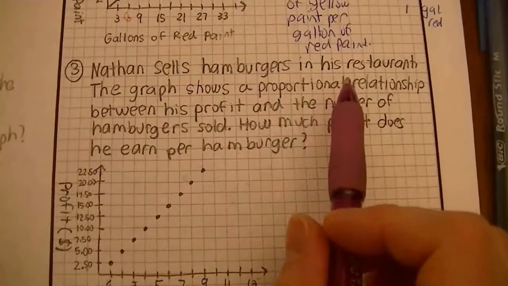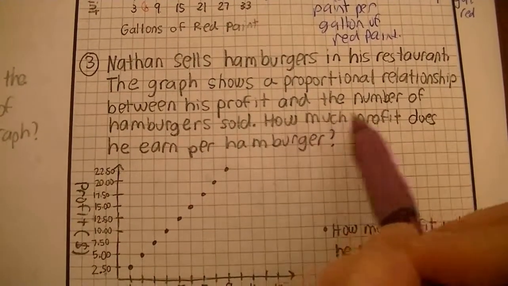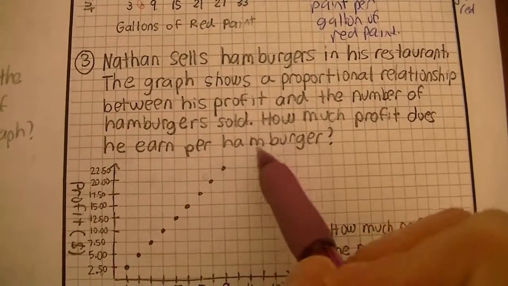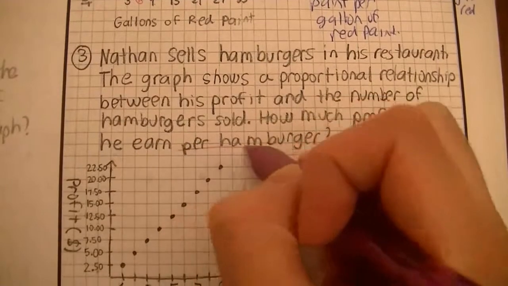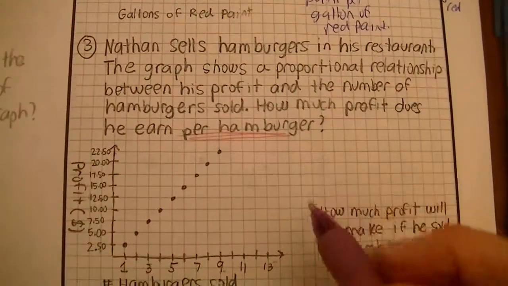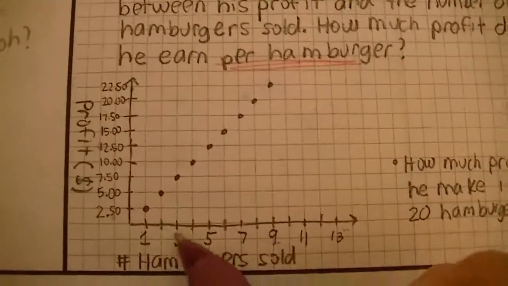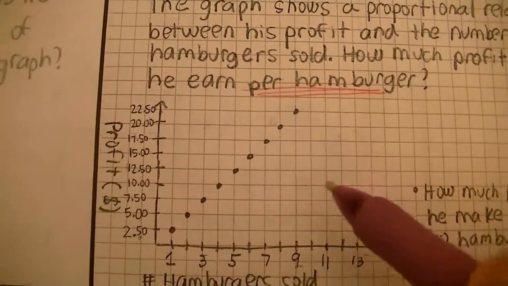Nathan sells hamburgers in his restaurant. The graph shows a proportional relationship between his profit and the number of hamburgers sold. How much profit does he earn per hamburger? So we need to figure out how much he's making after he sells like 1 hamburger, okay? So let's look at the graph right here. You'll notice that it is discrete. That means that the line or the dots are not connected.